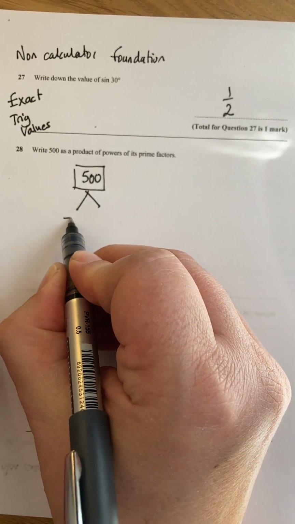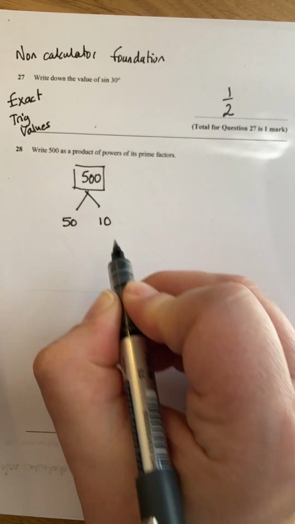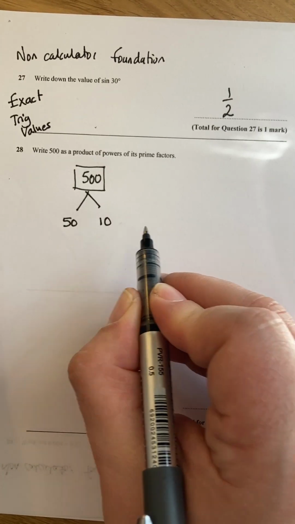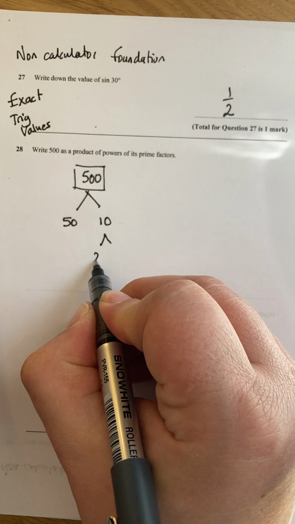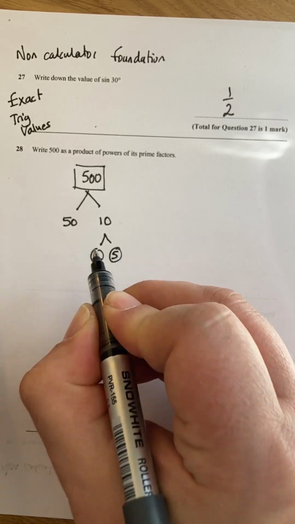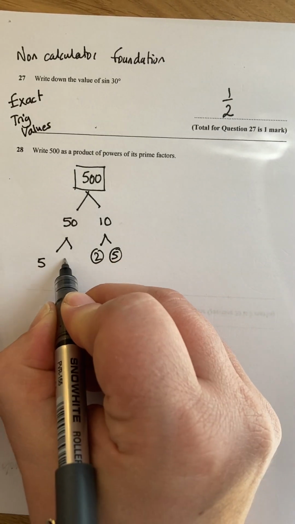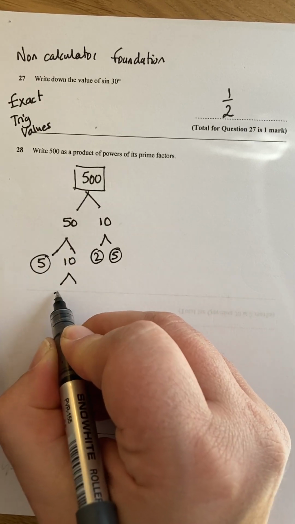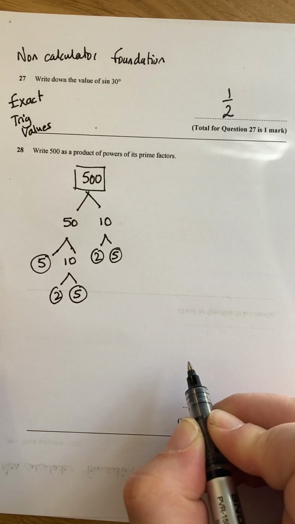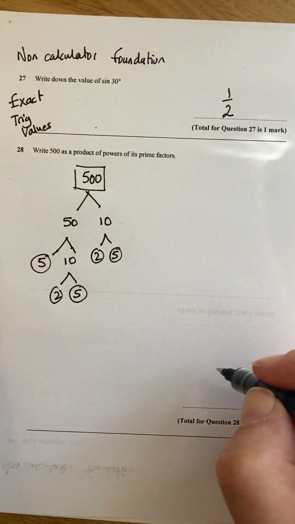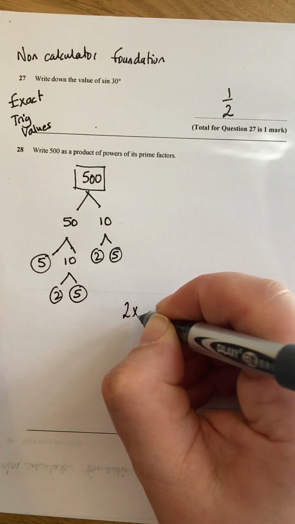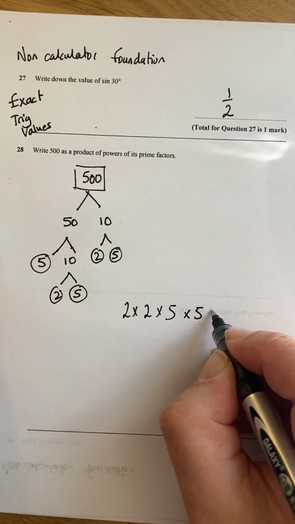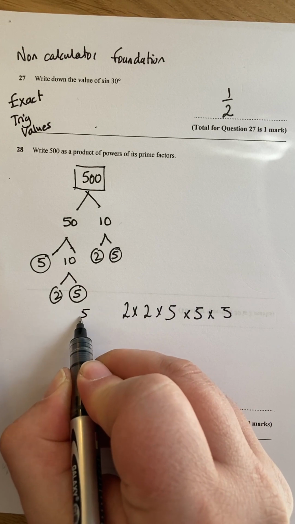What we've got, 50 and 10. 50 multiplied by 10, but you could do 2 and 250, however you want to start it. And this then becomes 2 multiplied by 2 multiplied by 5 multiplied by 5 multiplied by 5. So this is what 500 equals.